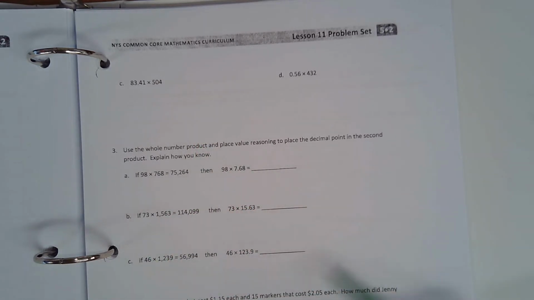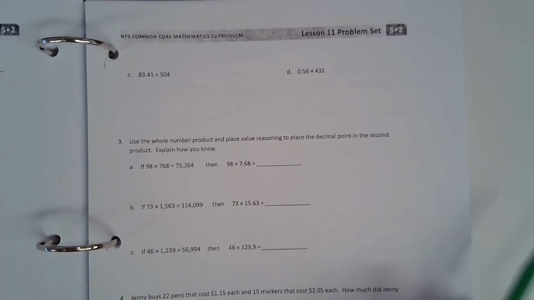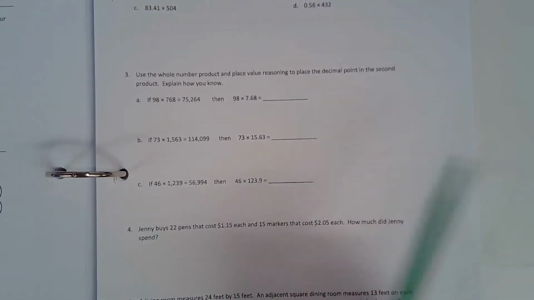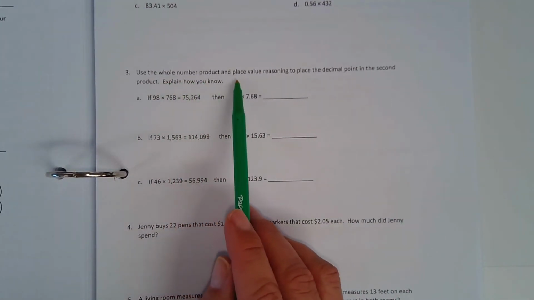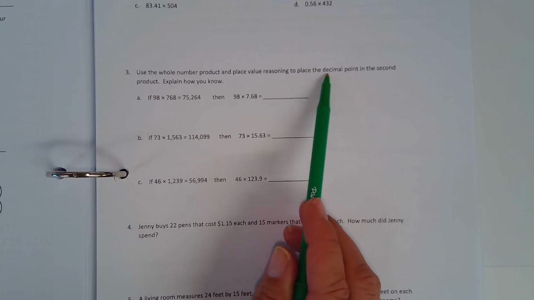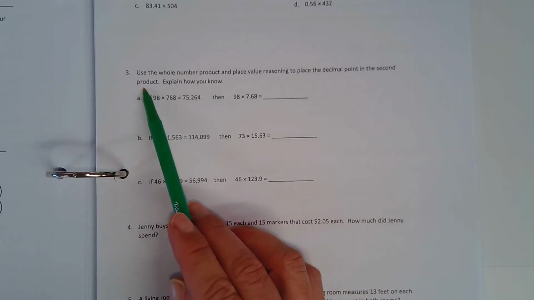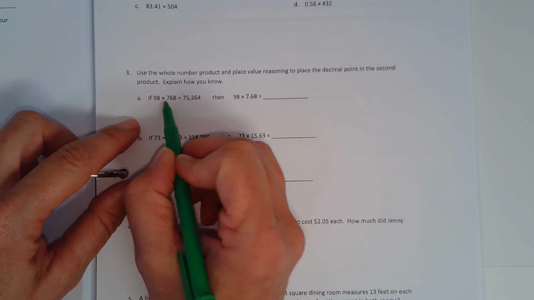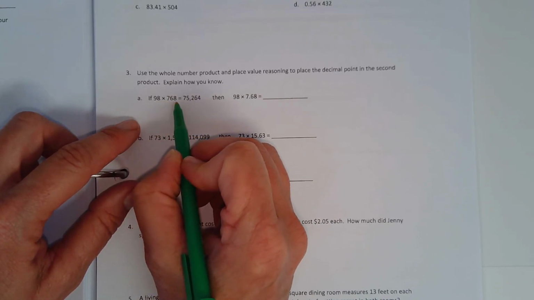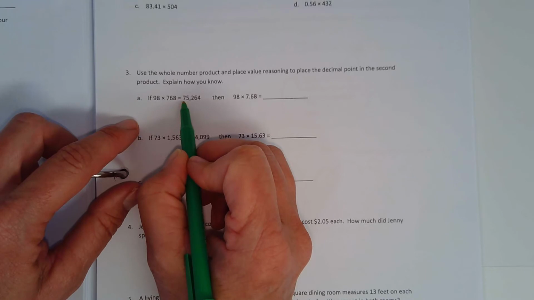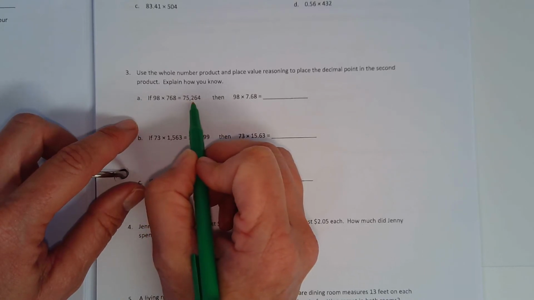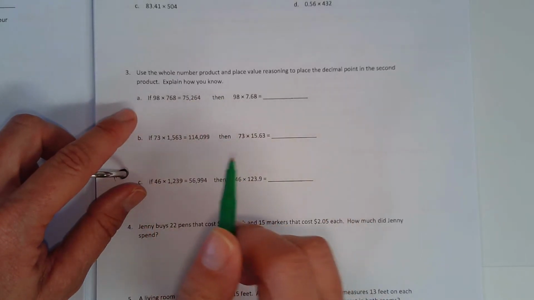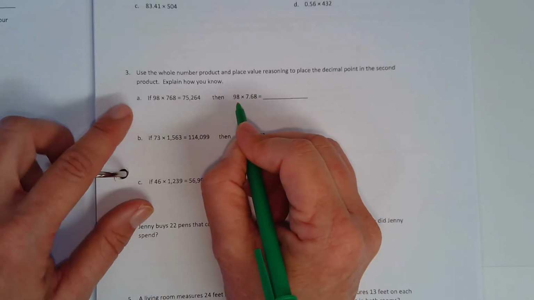Now, this is the part right here. Friends, look here. Use the whole number product and place value reasoning to place the decimal point in the second product. So, if 98 times 768 is equal to 75,264, then let's take it this way.